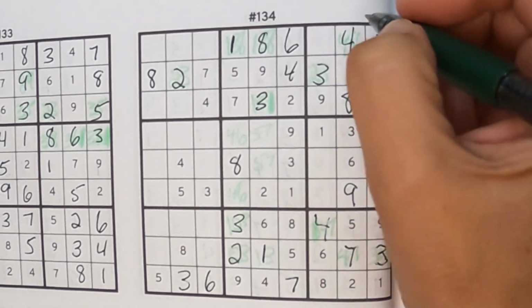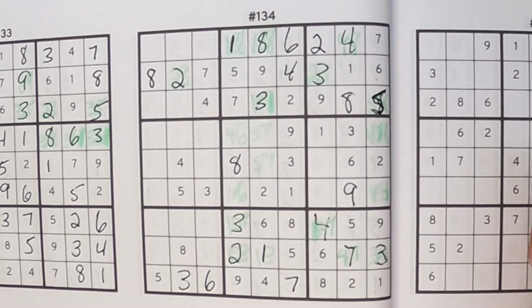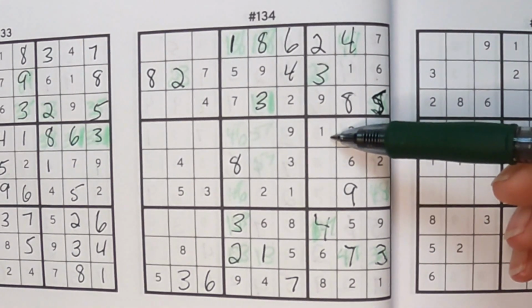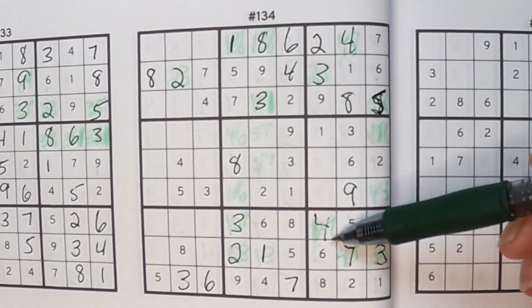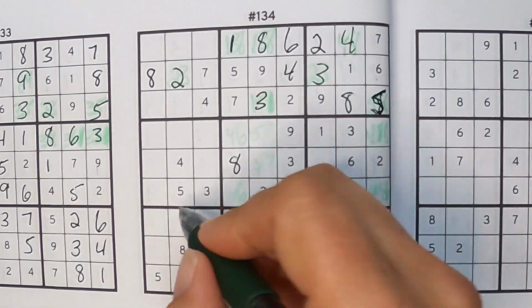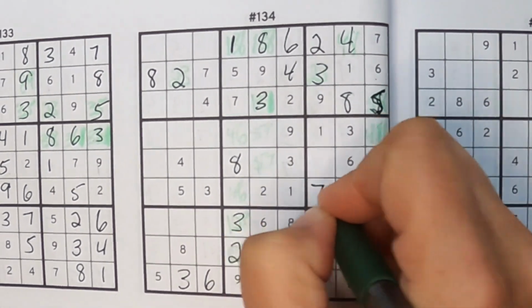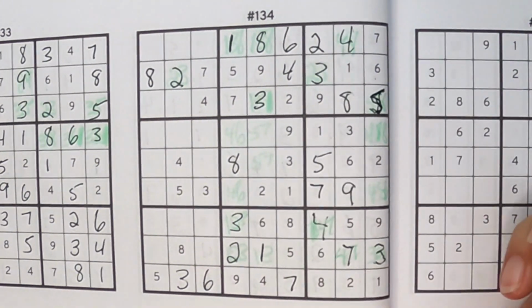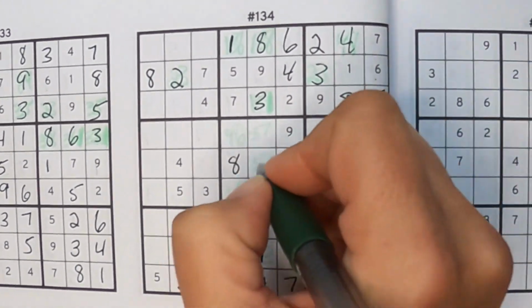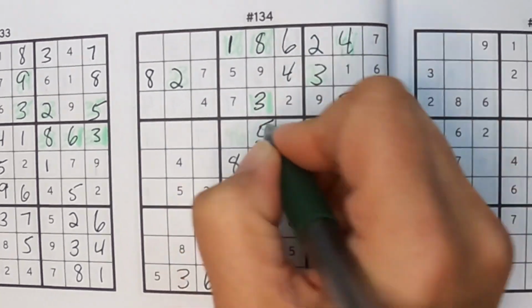For this box, we're only missing a 2. For this column, then, we've got 1, 2, 3, 4. We're missing 5 and 7. We've got a 5 here. So 7, 5. That 5 makes this our 7, 5.